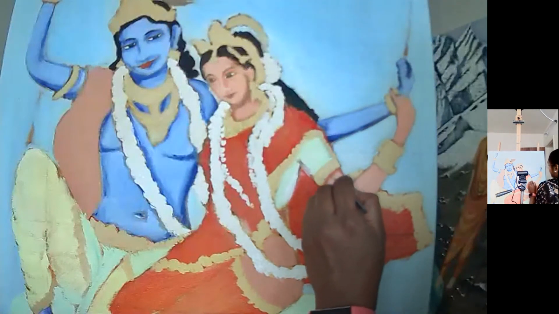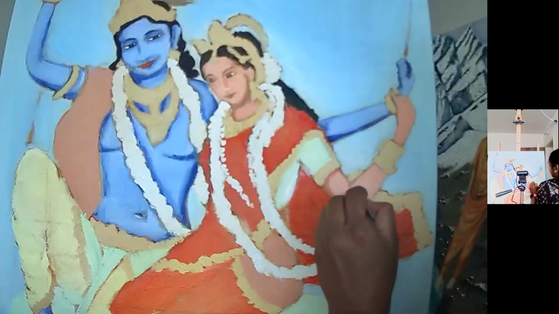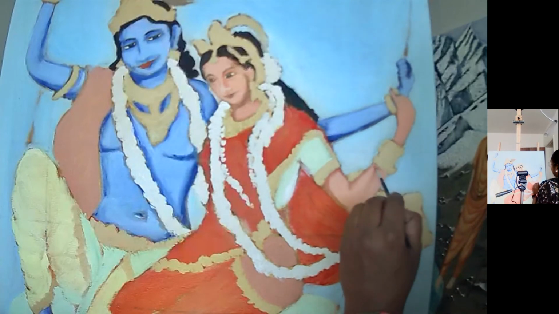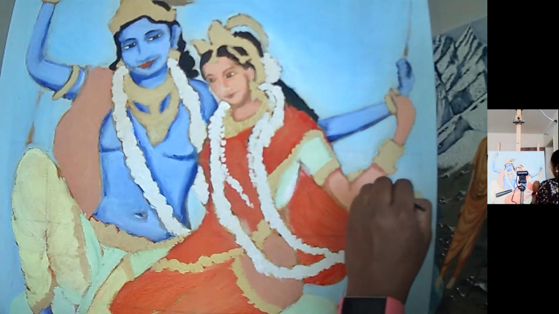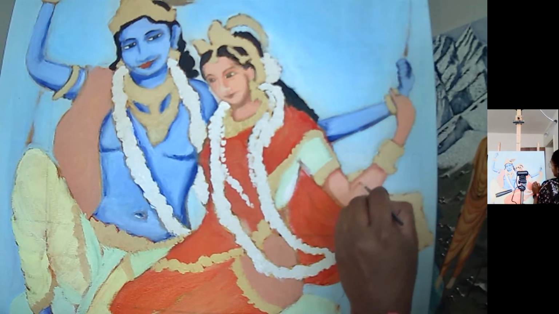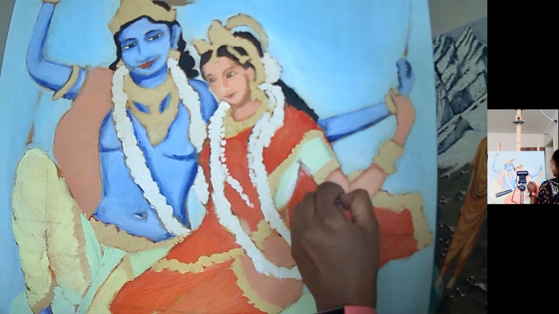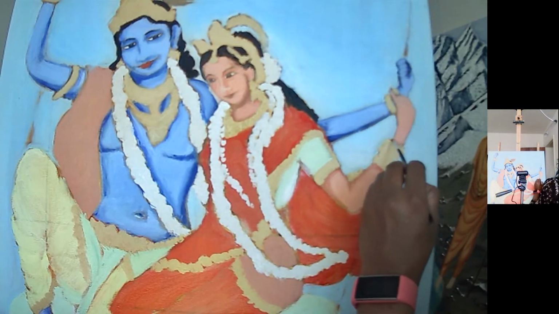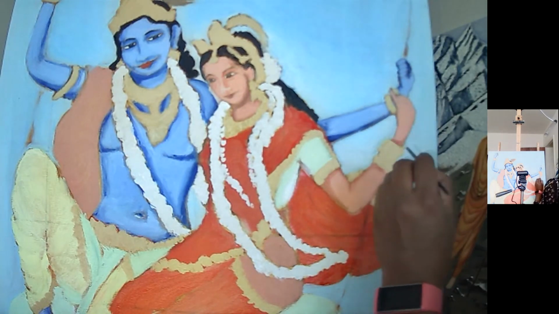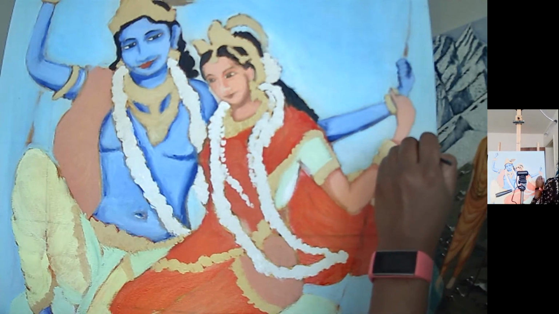So just blending in that medium tonality near the bangles, coming close to that elbow again. Blend that in, especially on the folds. Yeah, so I'm doing that. And then I come to the hand, again, working very close to the bangles. And I go up the curve, close to the fingers of Radha.